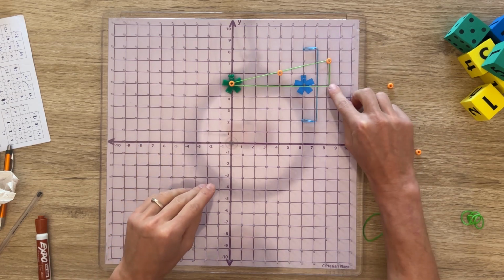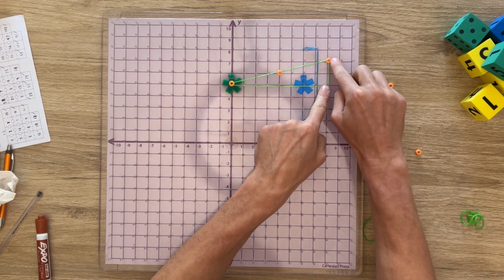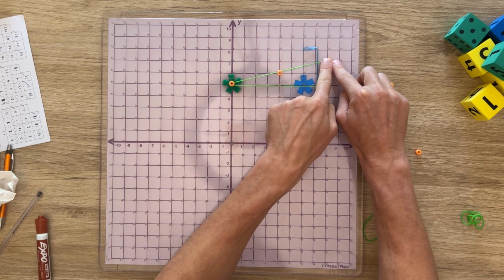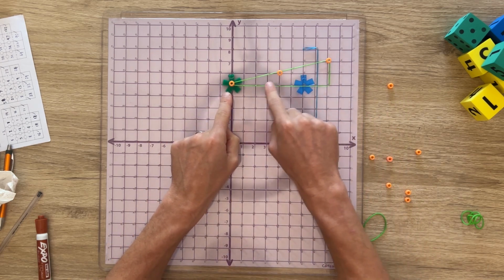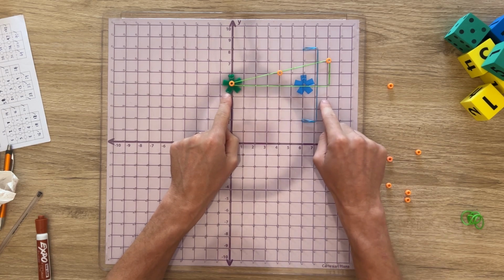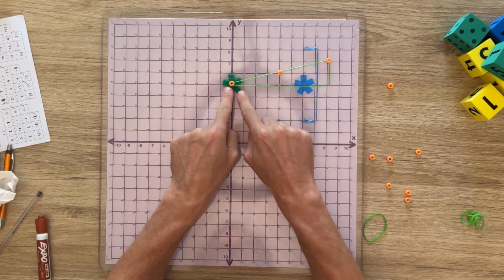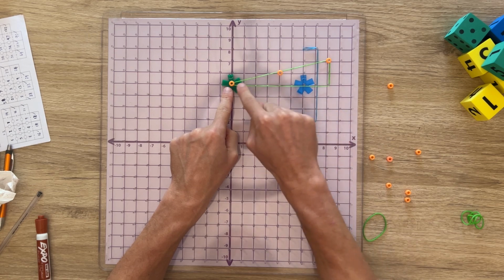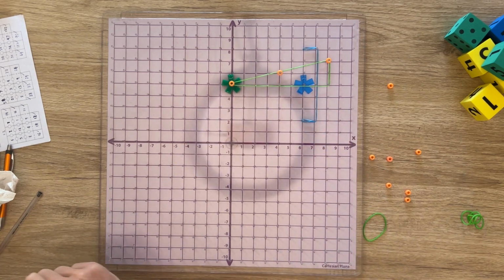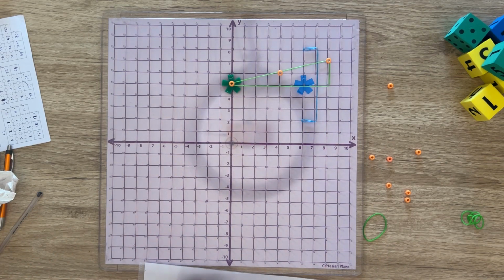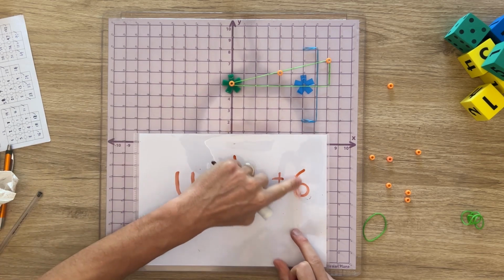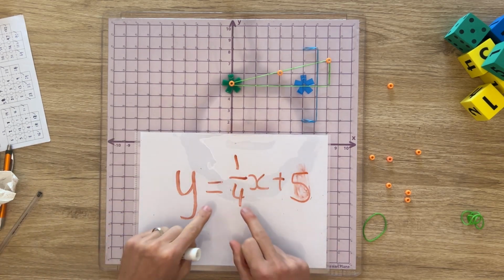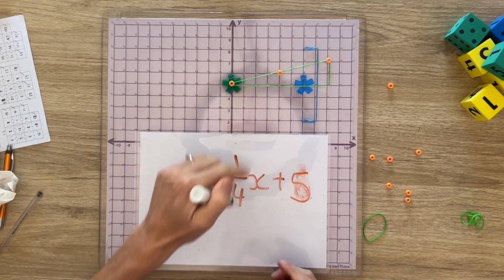So if you think about where we were, we've kicked it 2 units up, but we've kicked it 8 units across. And so here, the rise is 2 and the run is 8. 2 divided by 8 is the same as a quarter because you can see here it's also gone up 1 and across 4. So this would be y equals 1/4 x plus 6. So the starting point is 6. Oh, it's actually 5. The starting point is 5. And we've gone up 1 unit for every 4 we've gone across.